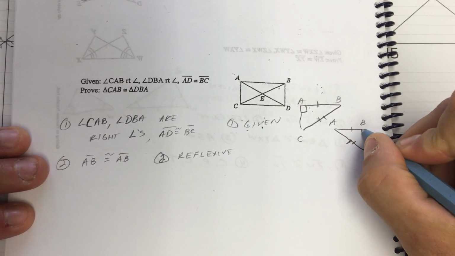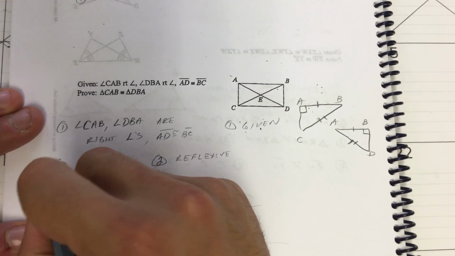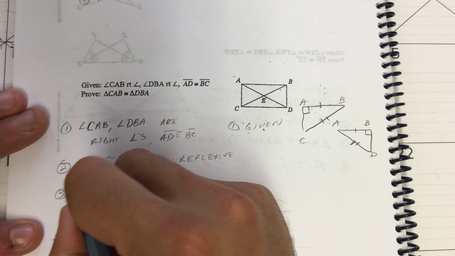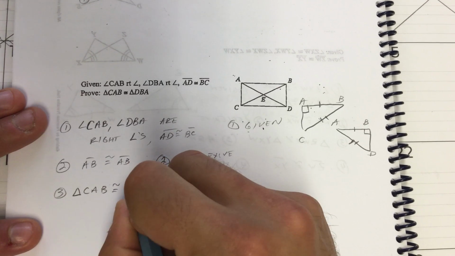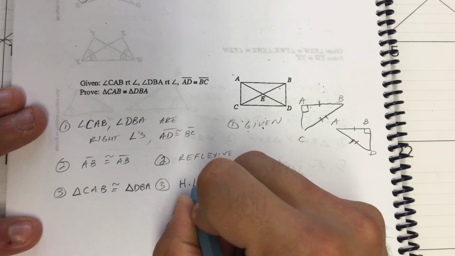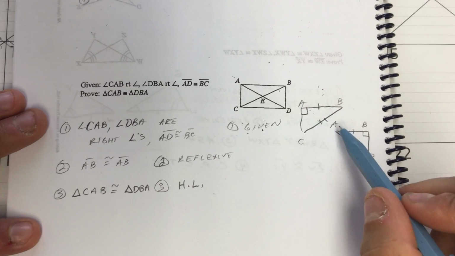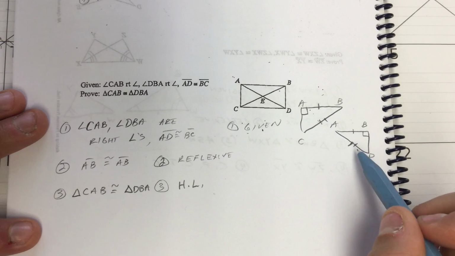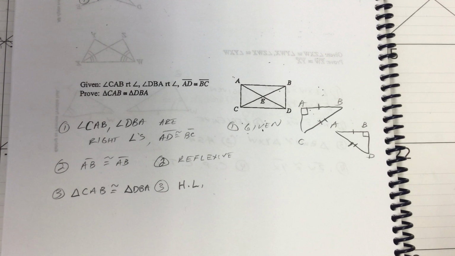Ooh! You can tell I'm excited because this is a refresher of hypotenuse leg. Remember, hypotenuse leg only applies to right triangles, but we have that. We have right triangles, check, check, congruent legs in AB, and the hypotenuses AD and BC are congruent. Okay. Again, rewatch this, all good things.